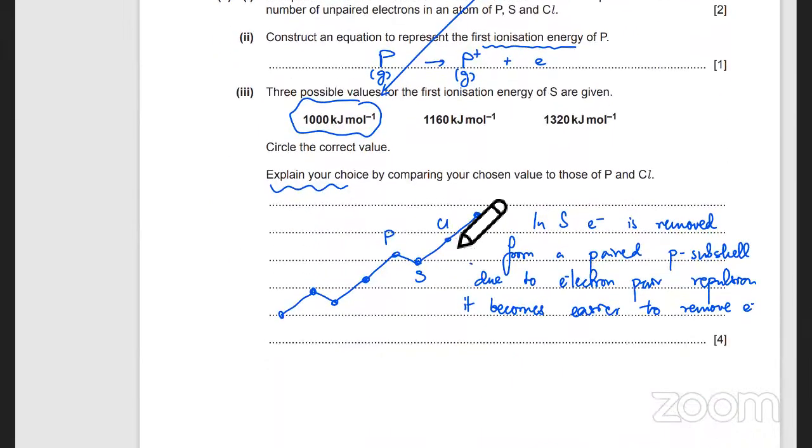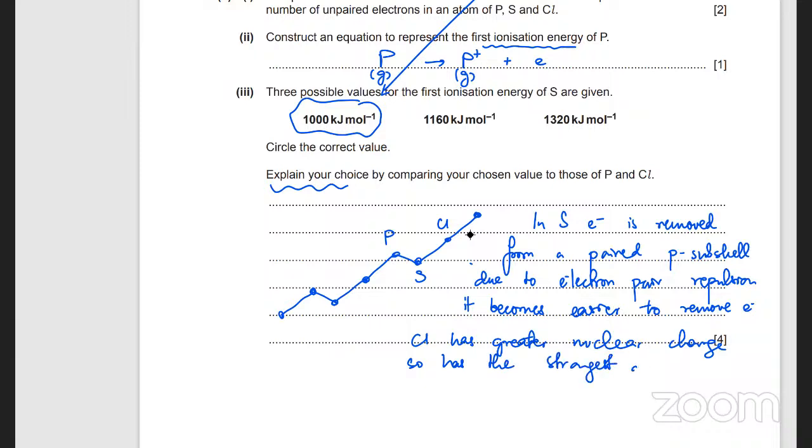लेकिन why does it rise again? Because Cl, on the other hand, has greater nuclear charge. So has the strongest attraction. Attraction की बात हमने पहले नहीं की थी.